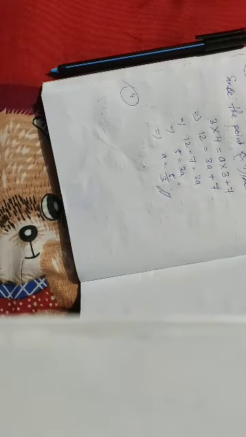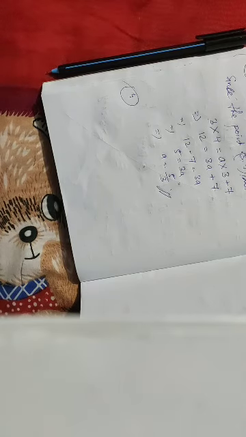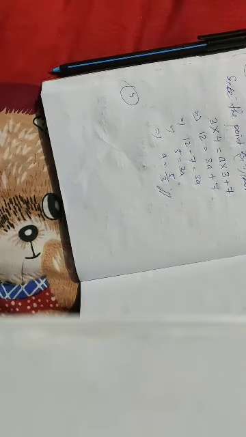Question number 4 says the taxi fare in a city is rupees 8 for the first kilometer, isn't it? For the first kilometer, from where you started till 1 kilometer, the fare is rupees 8. Now after that, for additional kilometers, subsequent distance means after 1 kilometer, when you further travel for the next kilometer. That means from 0 to 1 kilometer, the fare is rupees 8.